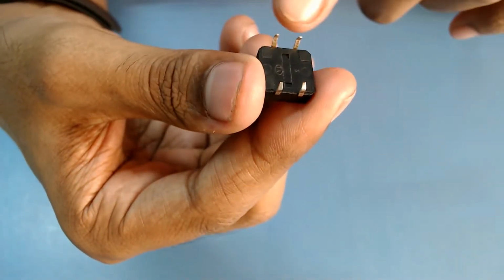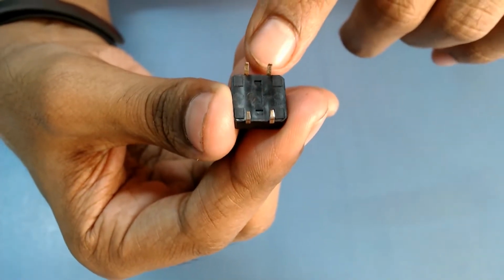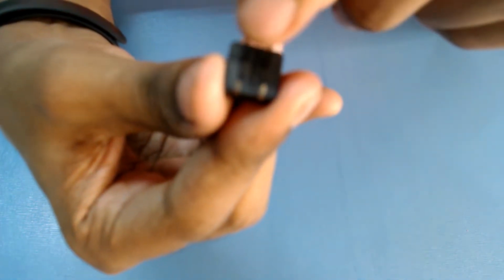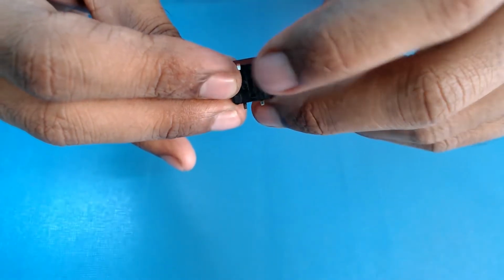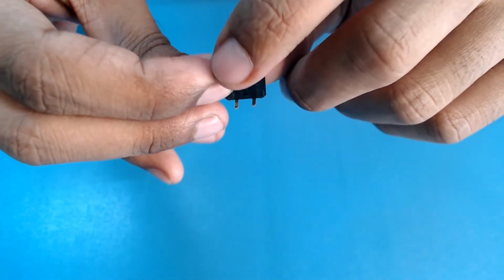Now if you look a little bit carefully, on a single side we have 2 pins like this. These 2 pins will be active when we press the button. Initially these 2 pins are not connected with each other, but when I press it, they will be interconnected.